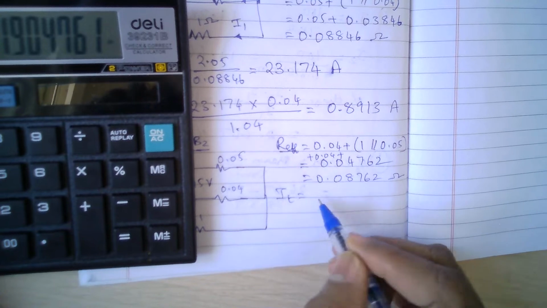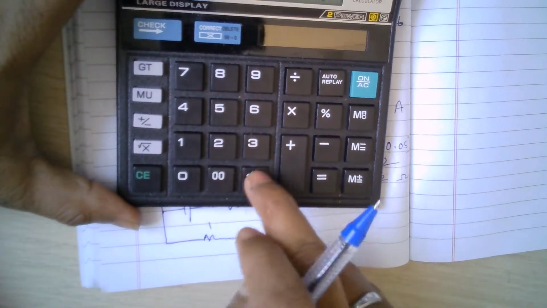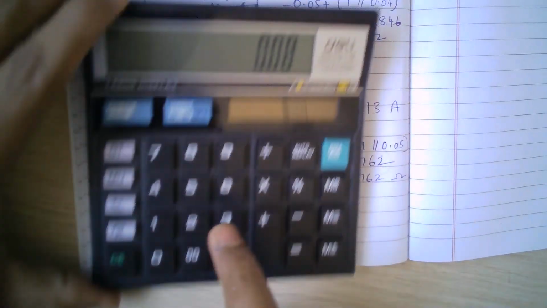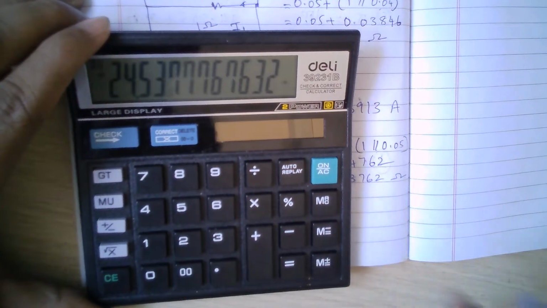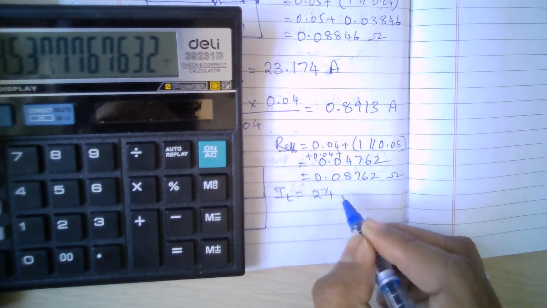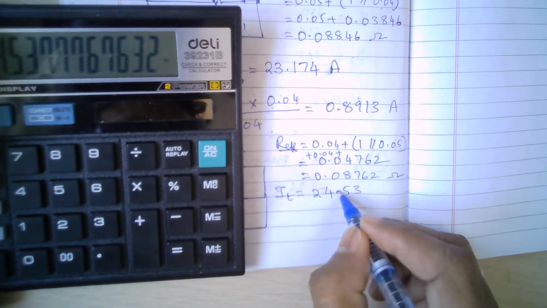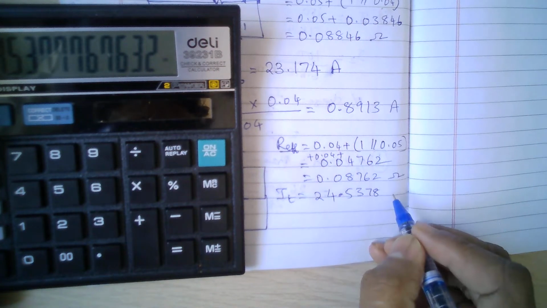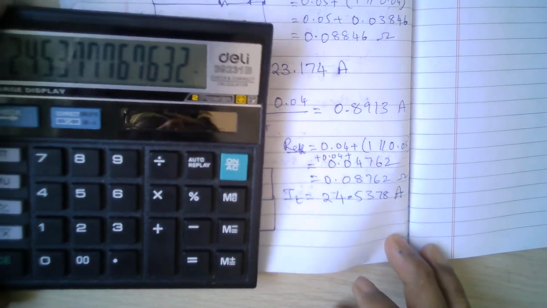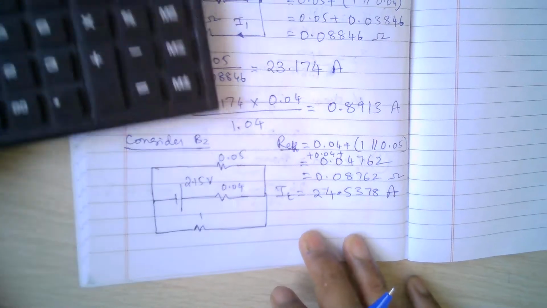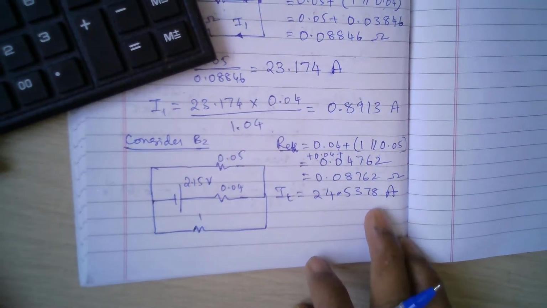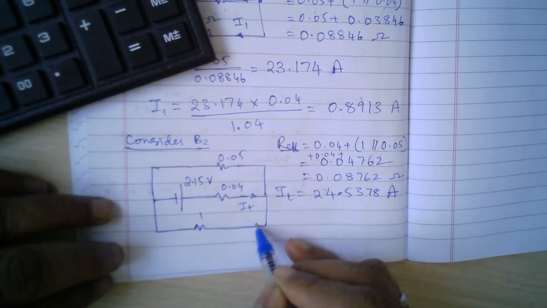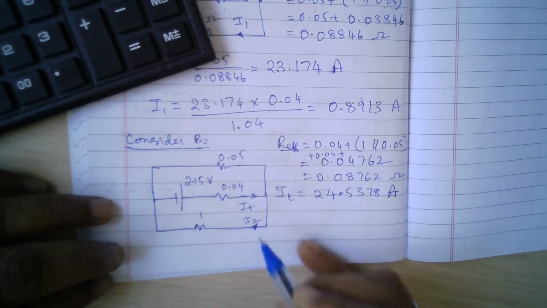So total current will be 2.15 divided by total resistance 0.08762. So I am getting 24.5378 as the total current. So now I got the total current. So what that current will be here, I total. So what is the current going in this branch, again in this direction? So let's call this I2.